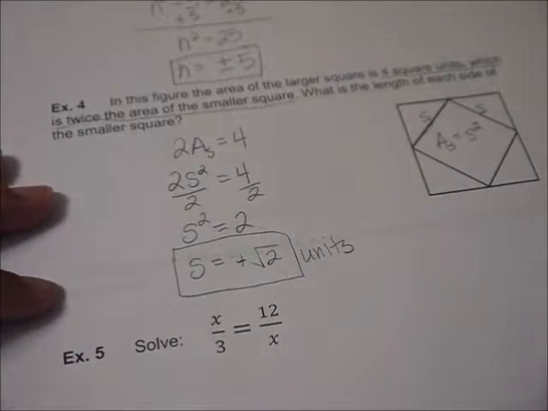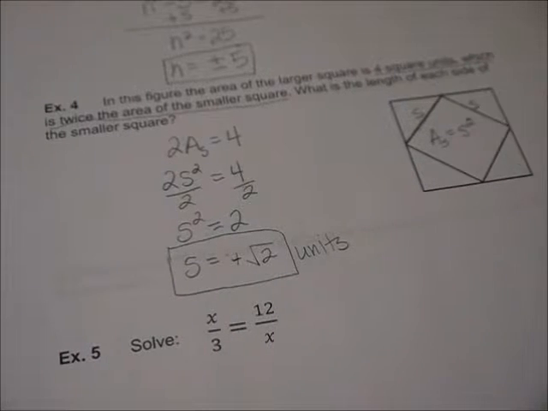They didn't tell us, you know. Oh, yeah, they tell us it's units.